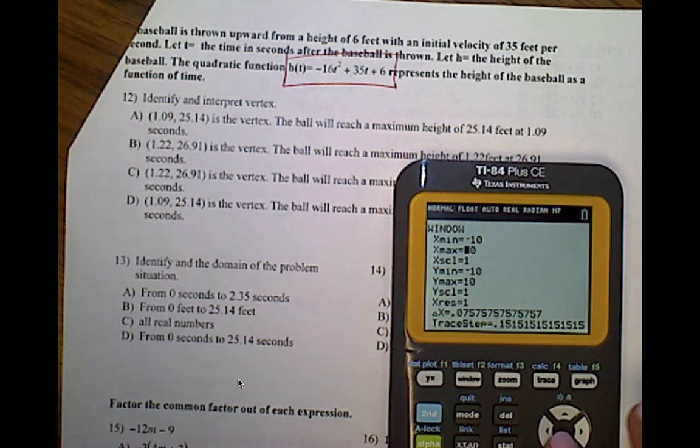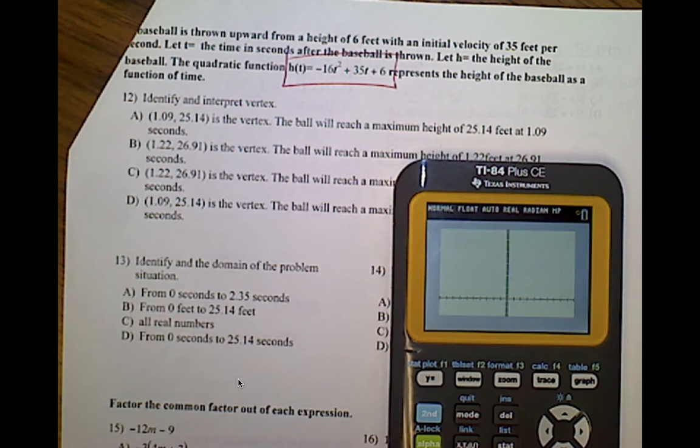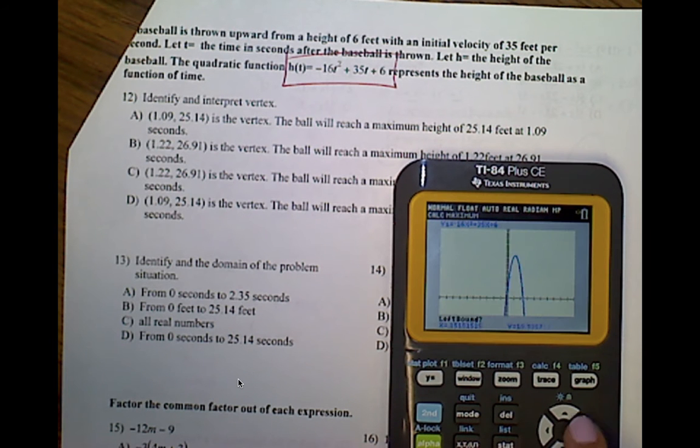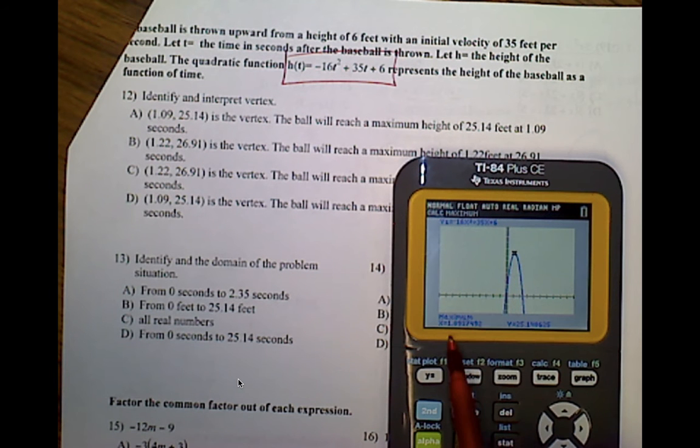If I go to my window, I'm just going to change my y max to something like 40, okay? And then regraph, and it should extend what I have. And if you didn't pick big enough, then just go back and make it bigger. We got to find the vertex, which is a fancy word for the maximum or the minimum. So I'm going to do second calc, find the maximum, which is option 4. There's the left side. Go to the right side, press enter, and I have 1.09, 25.14.